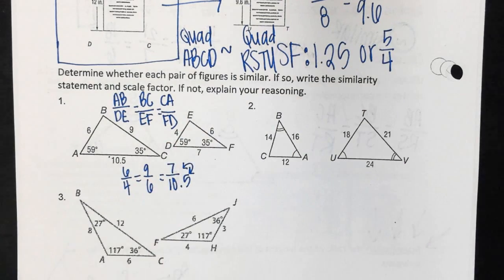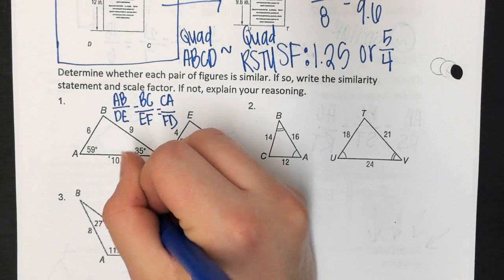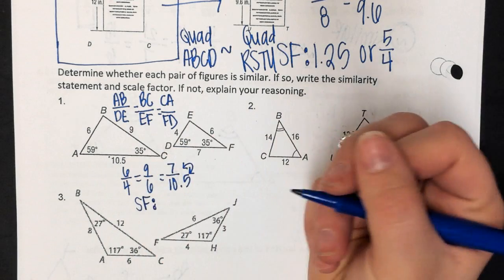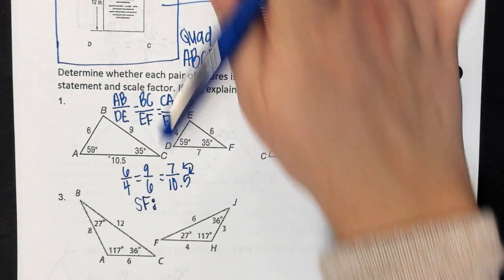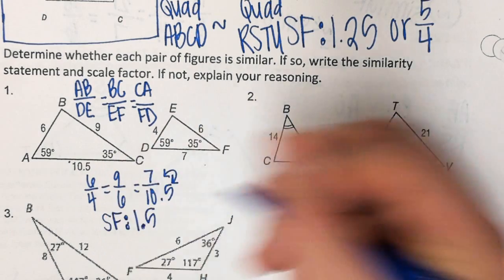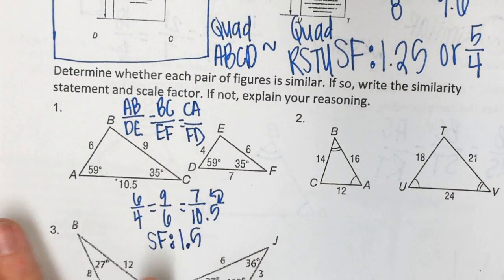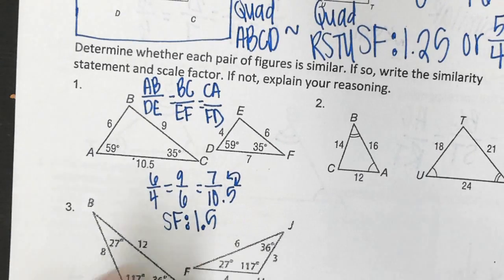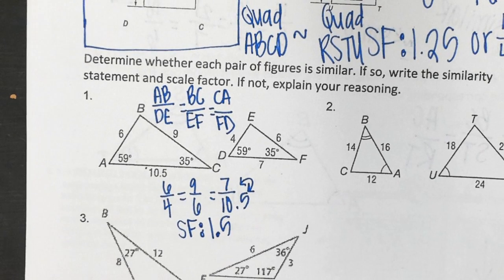If you flip those, do they all have the same scale factor? What's 6 divided by 4? 1.5, so the scale factor is 1.5. And we need to write a similarity statement. Well, have I figured out my angles? What about the angles? Are they all the same?